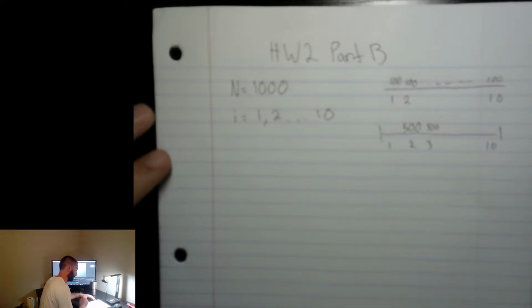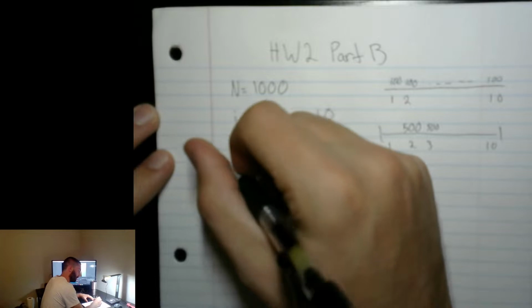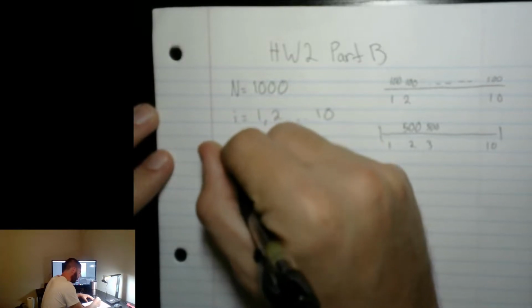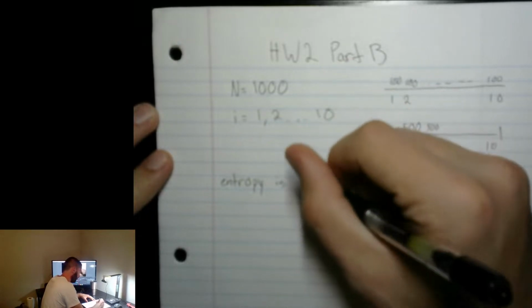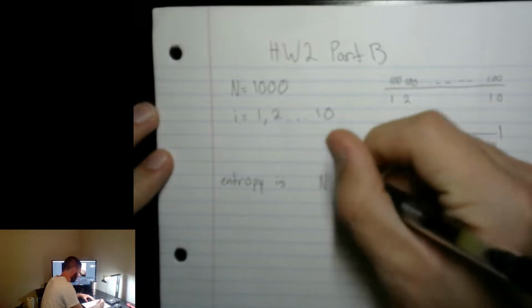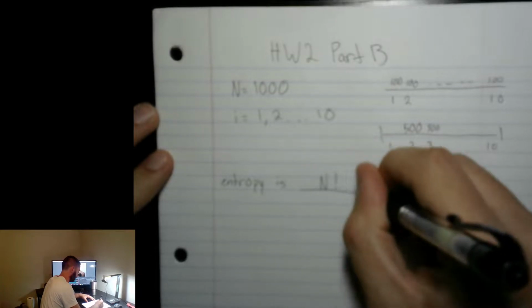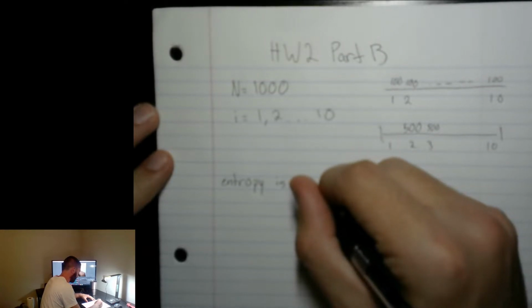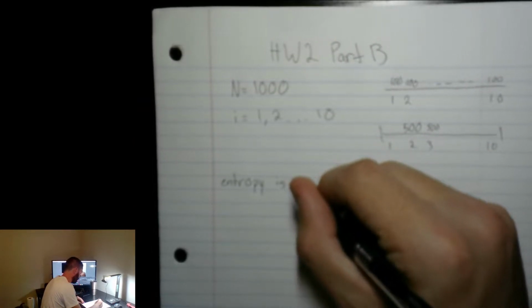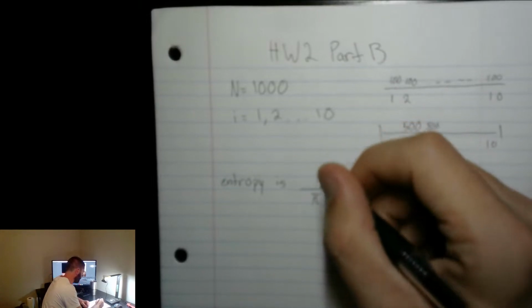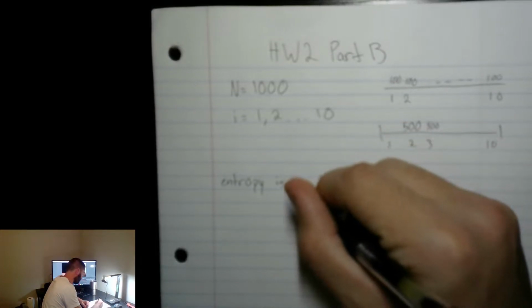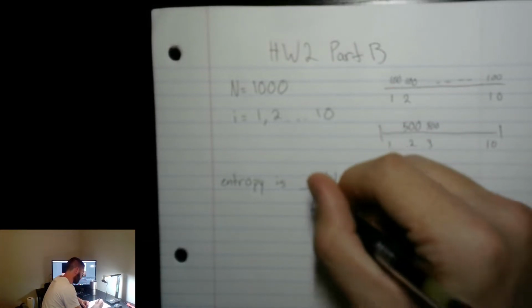The formula for that is that entropy is the number of students factorial divided by the product of the number of students in each group of grades. That's what I called i.